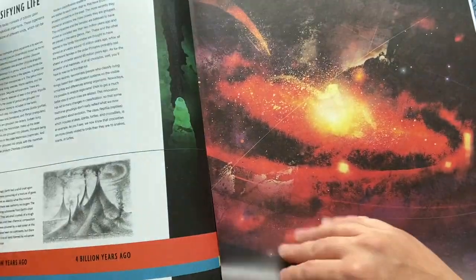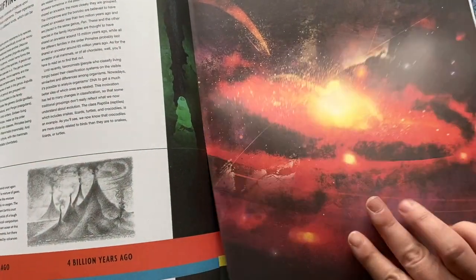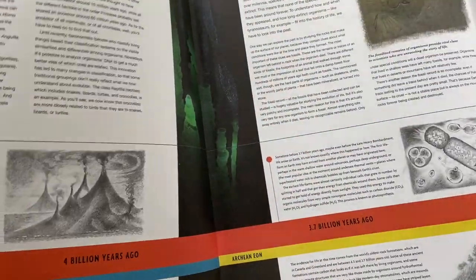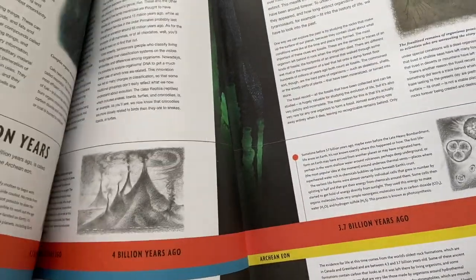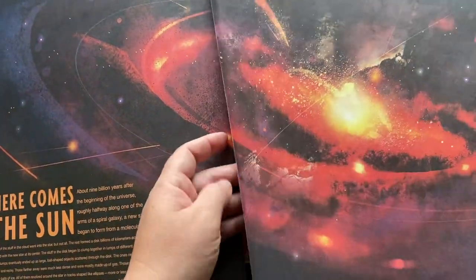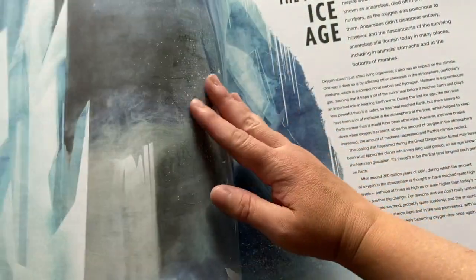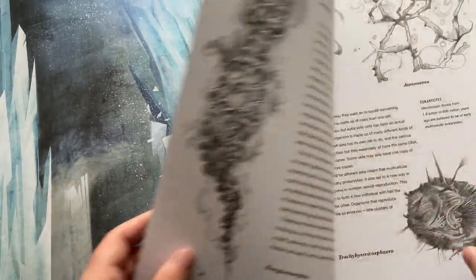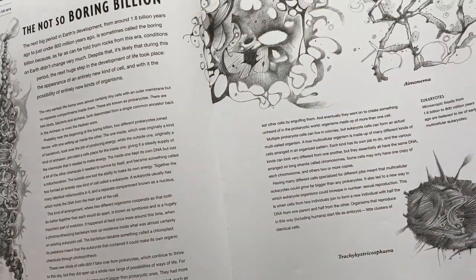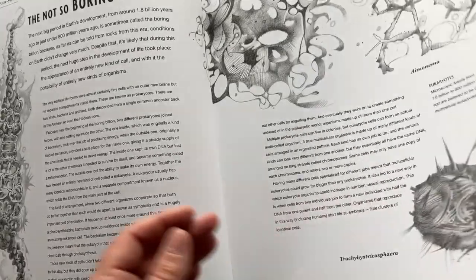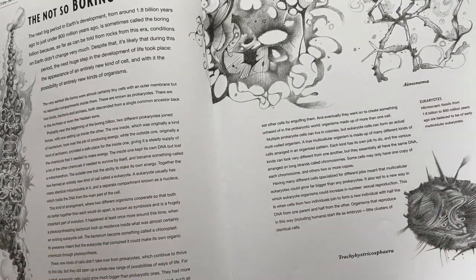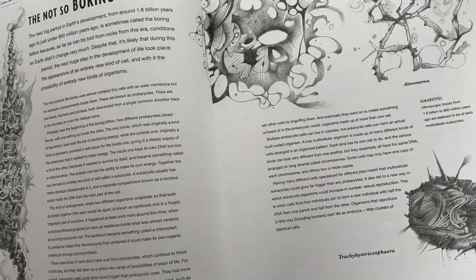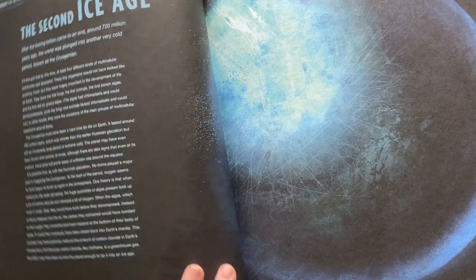So some of the pages fold out, which is really cool. There's like so much information. Again, I can't even show it to you because my camera's not up high enough. But it's great. And just like the Story of Life Evolution, it goes through everything. It has more text, but it reads more casually than the Story of Life Evolution does, more like a story.